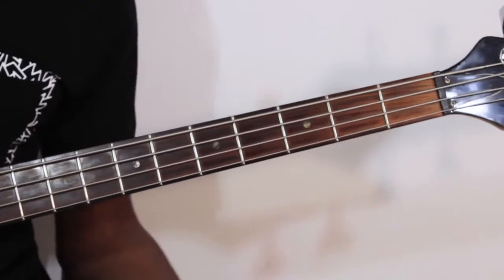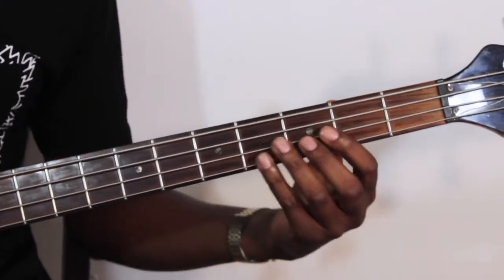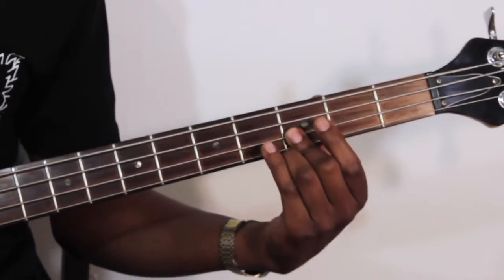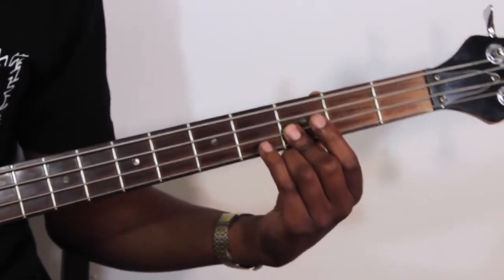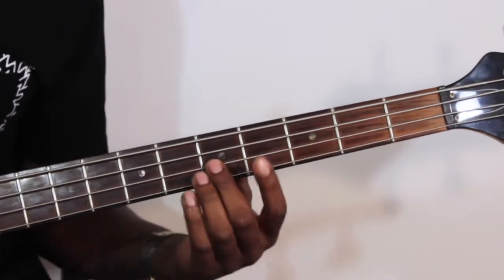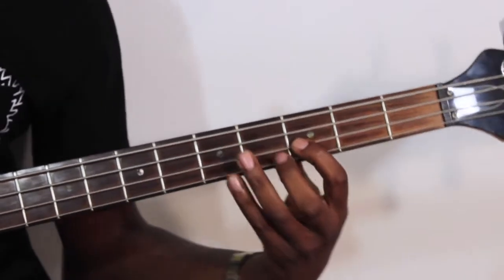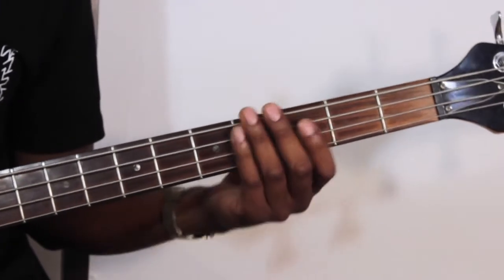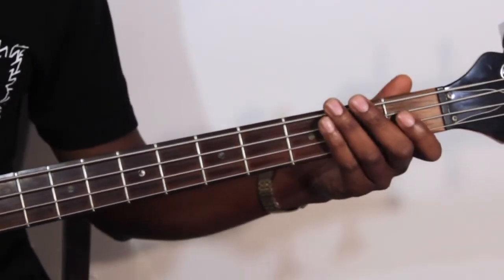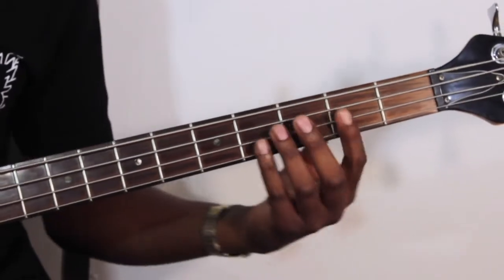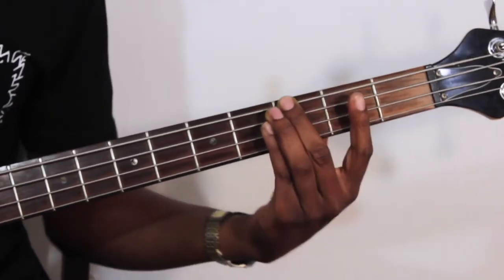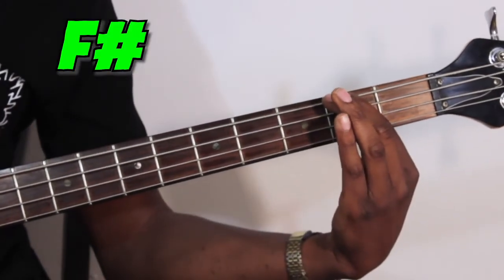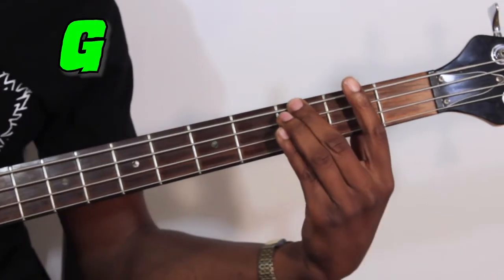Okay, so I'm going to quiz you guys, right? Let's say we're playing the F on the D string. What's a whole step up from F? A whole step up from F is G. See? I put the space in between. Okay? So now, conversely, let's say we wanted to find a half step down from G. What's a half step down from G? See, that's F sharp. I didn't put any space there. It's right next to it.